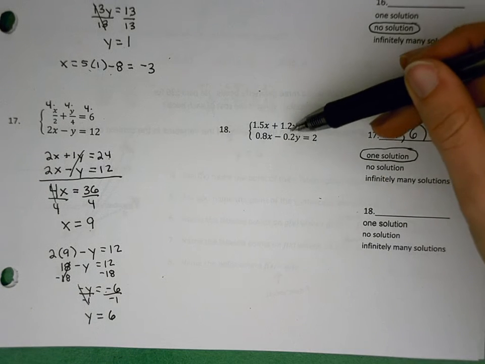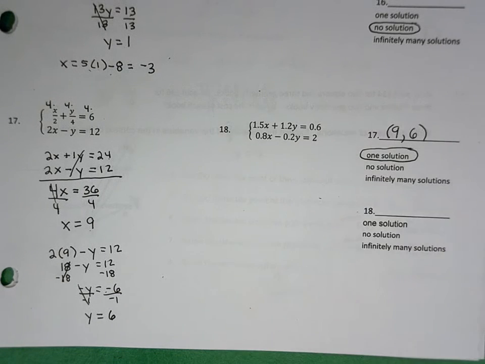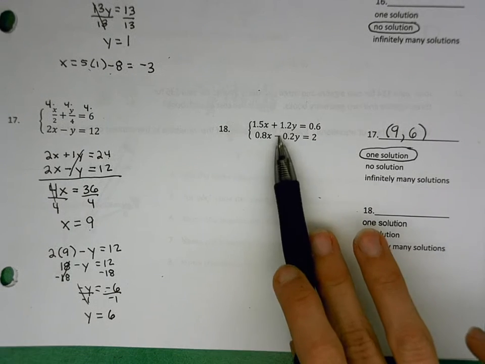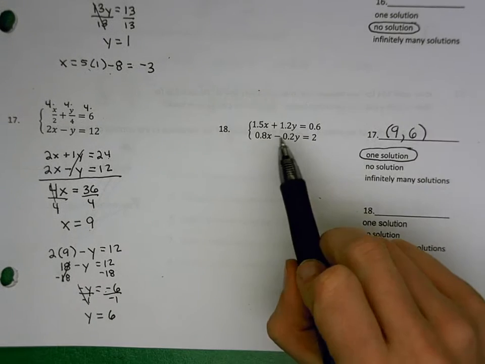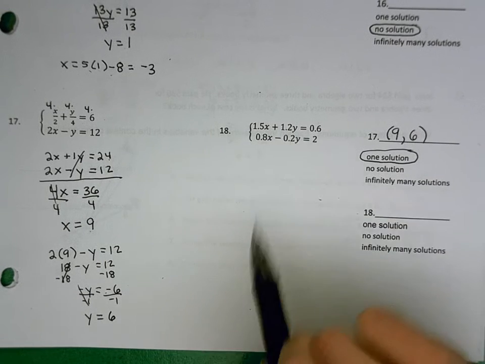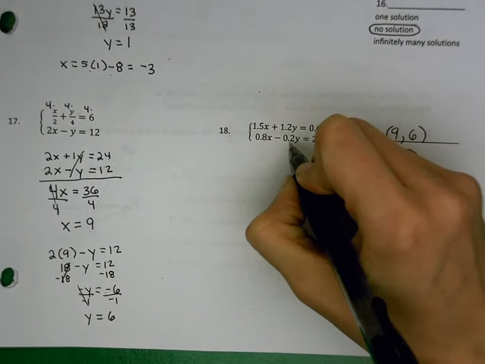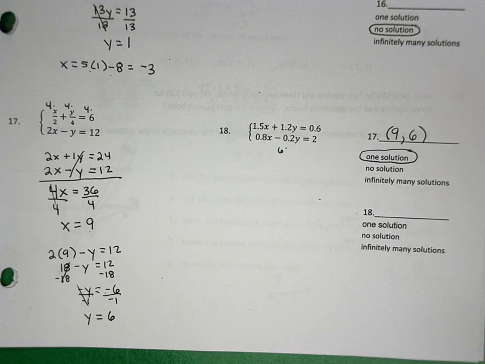It's kind of like 12 and 2, and I'm looking at the fact that I have a positive and a negative, so I'm going to choose to change that y to make it the same number but opposite signs. So what do I need to multiply 0.2 by to make it 1.2? Well, if I multiply it by 6, that'll change it. But again, if you're going to change one, you've got to change them all.